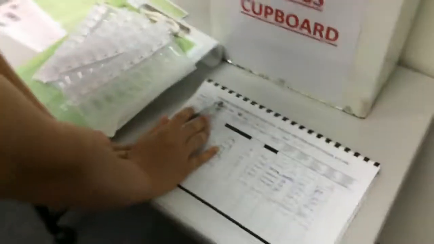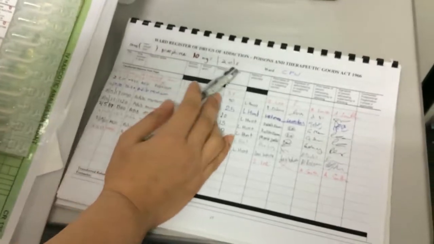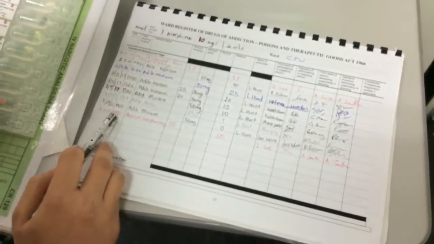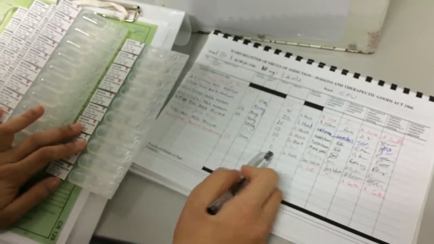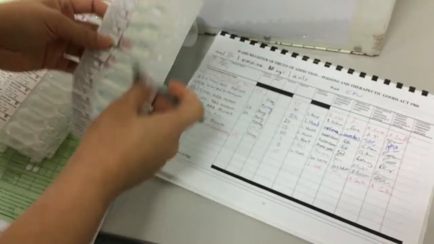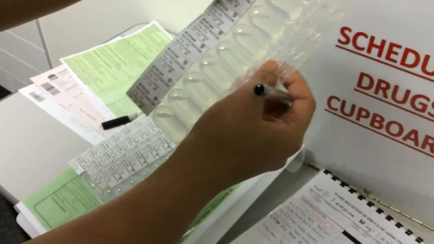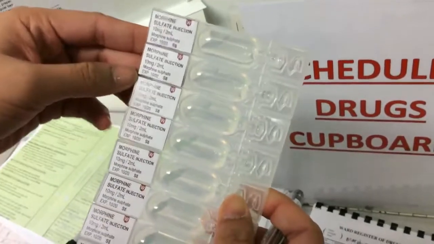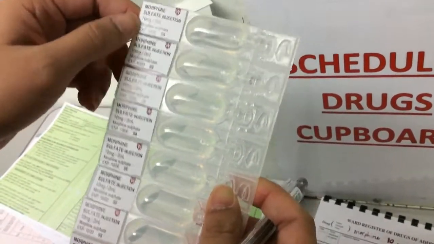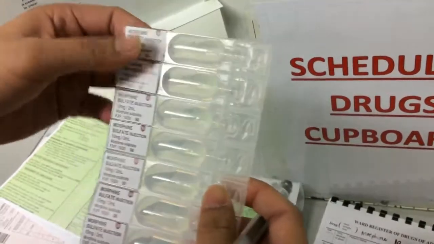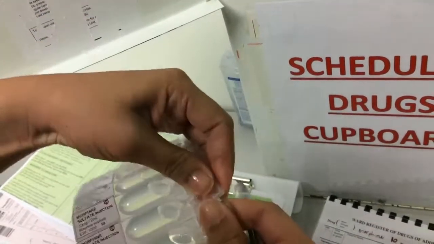So I got drug name, which is morphine, 10 milligram per 2 ml, and that is 3 of the 5th, 17. That's today's date, and received from the pharmacy. I got 50, which I just counted, and the balance is 50 as well. So I'm going to grab 5. So 1, 2, 3, 4, 5. That's all morphine, 10 milligram per 2 ml, and expiry 10 of the 2020. So 1, 2, 3, 4, 5.